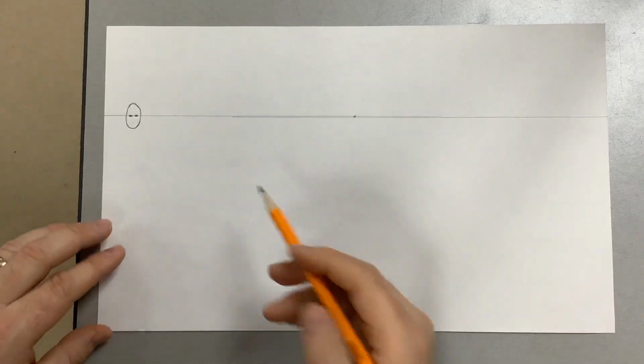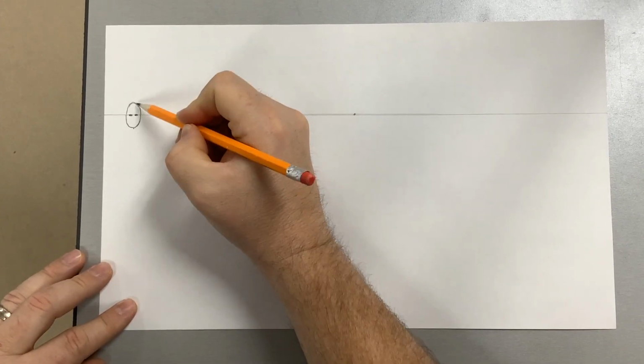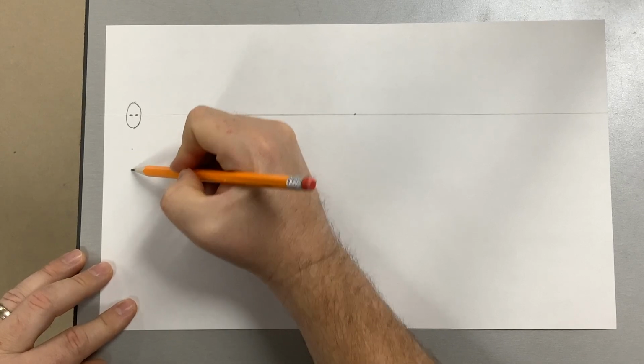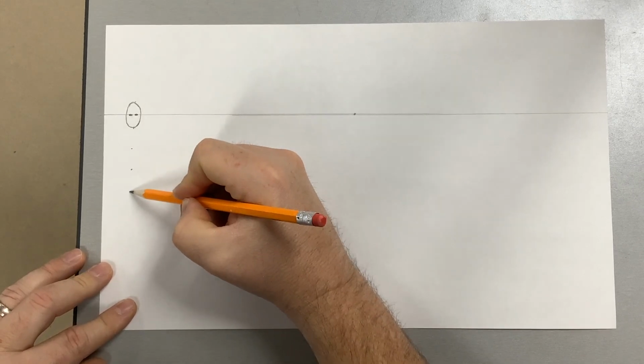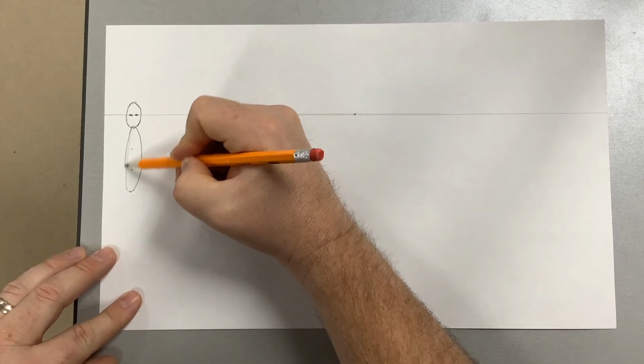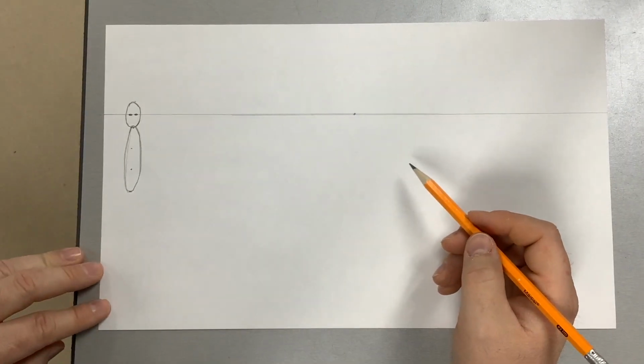So here's what we have. I have a head length, you have a head length. So if I take, this is 1 head length, 2, 3, 4. So find 4, like I just did. And then make kind of a long oval. This will just represent the body all the way down.